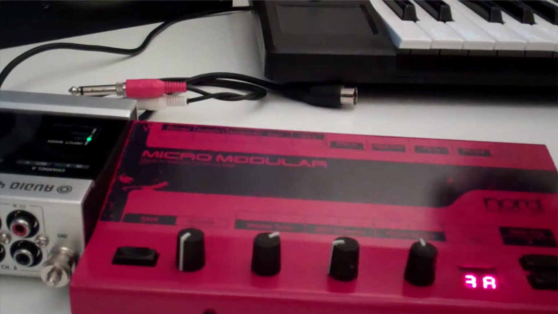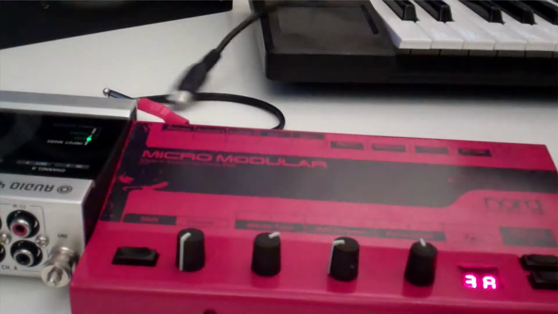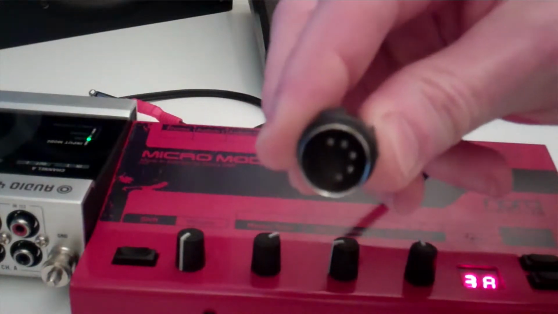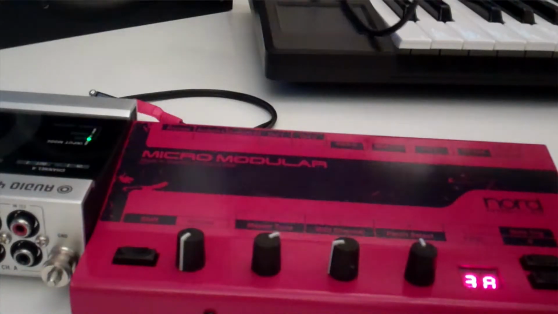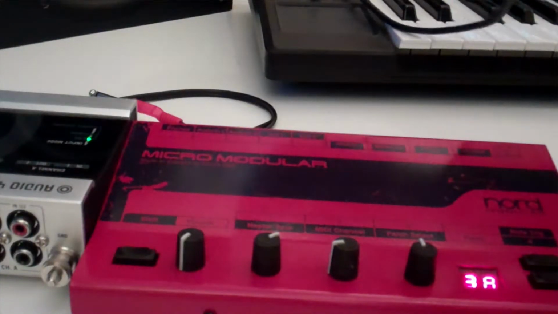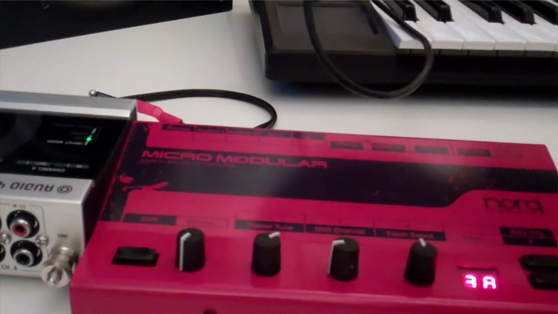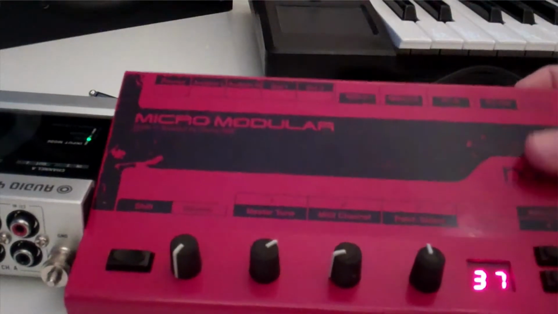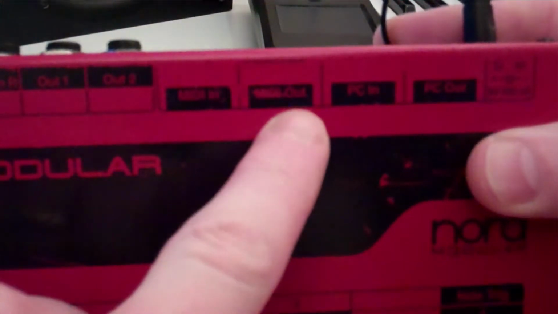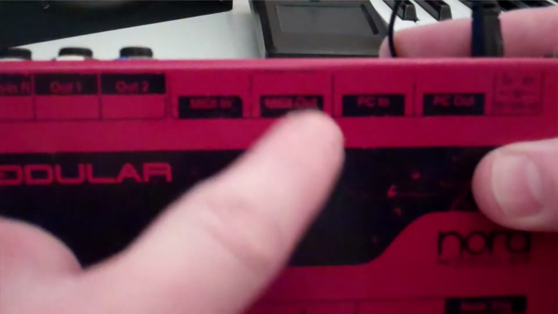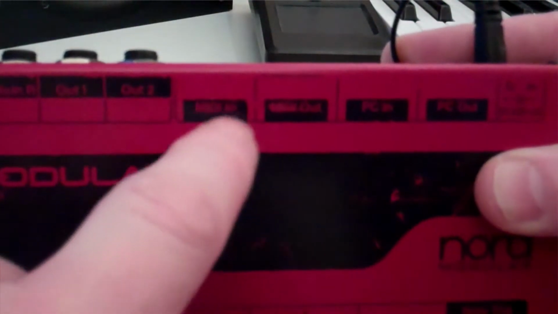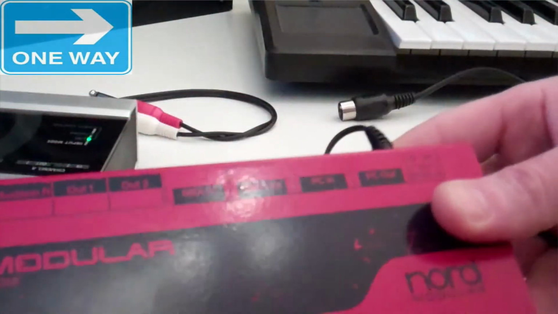I'm going to show you how to connect up the cables now. First thing I'm going to show you is the MIDI cable. Okay, so this MIDI cable is only able to take data in one direction, so it's important to know on your MIDI device you've got a MIDI in and you've got a MIDI out. It's important that you don't go from in to in or from out to out. It'll be like two cars going down a one-way street.